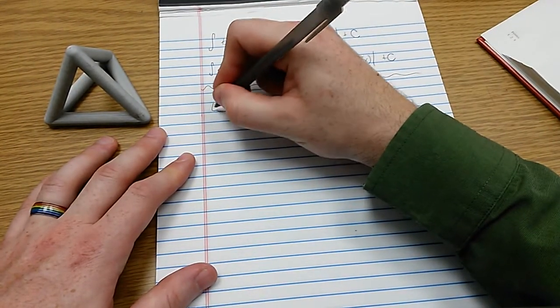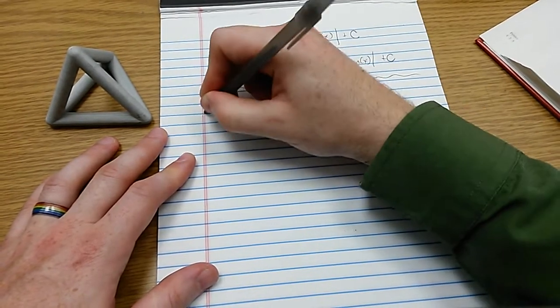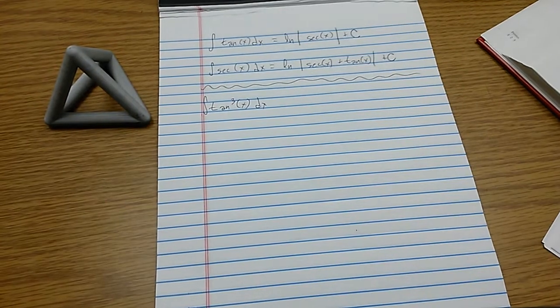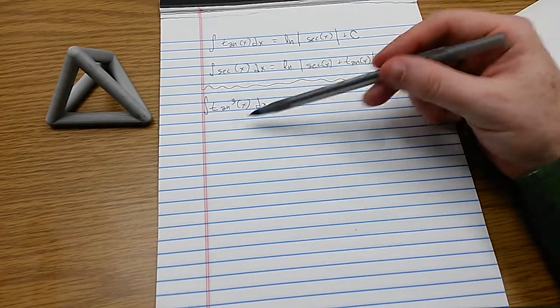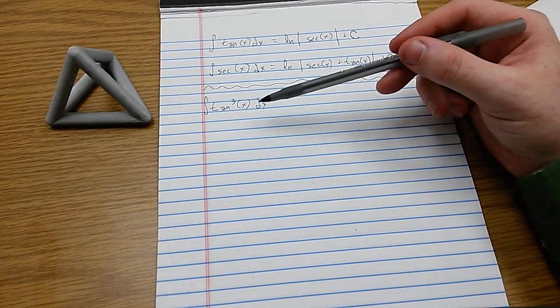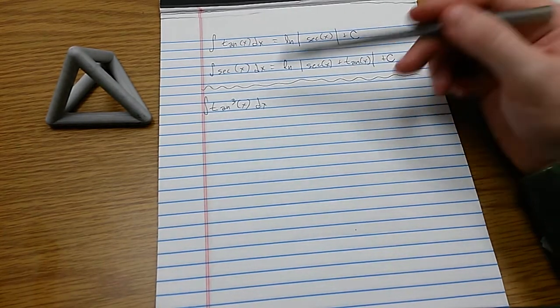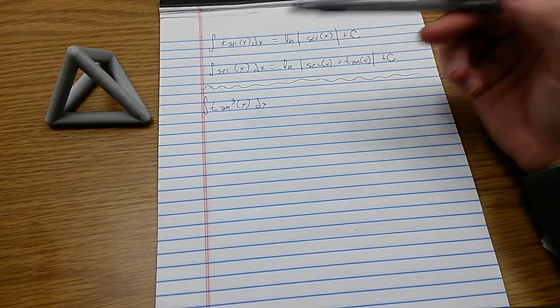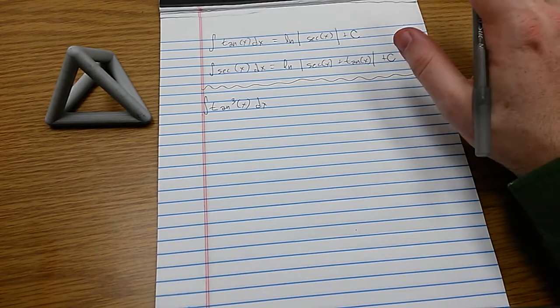Let's try to integrate tangent cubed of x dx. Using my ideas from before, I want to use trig identities to make this into an integral where u substitution will work. Right now, I could say the derivative of tangent is secant squared, but there aren't any secant squareds in my integral, at least not the way it's written right now.